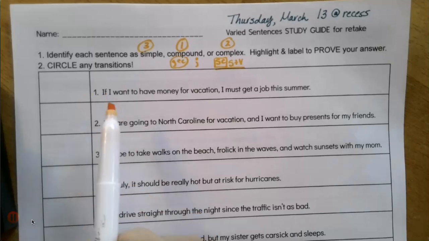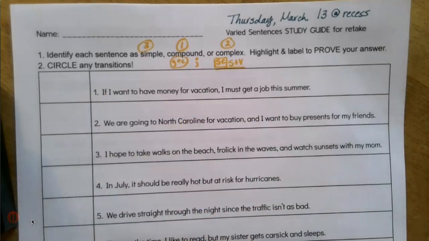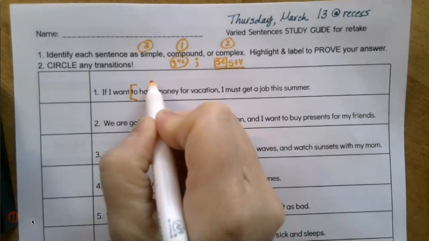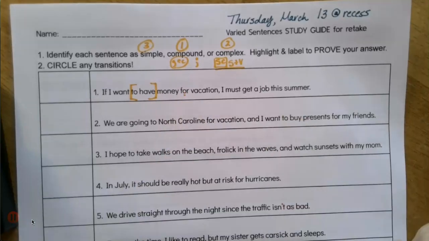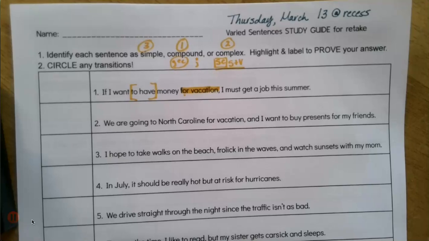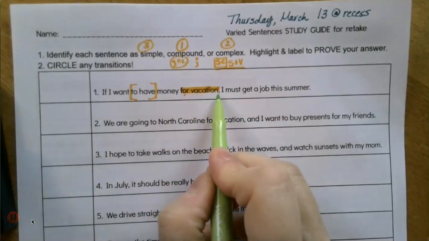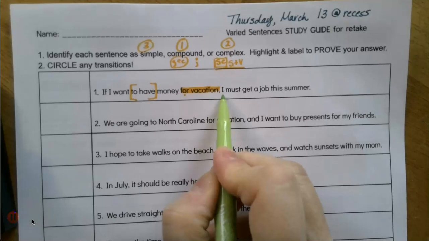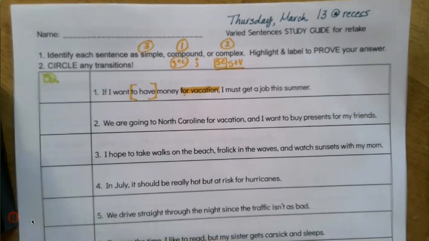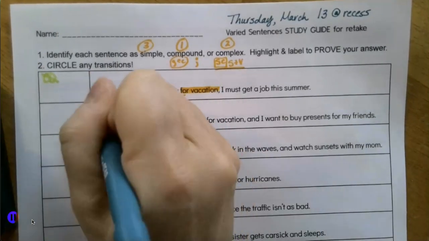Looking at the first sentence, it says, "If I want to have money for vacation, I must get a job this summer." Looking at this, I see an infinitive, so I'm going to bracket it. I see the preposition for vacation. Now I'm going to look to see, do I have a comma with a conjunction? I see a comma, but there's an I after it. That's not a conjunction, so I know it's not compound. Now I'm going to look to see, is there a subordinating conjunction? And I see if.